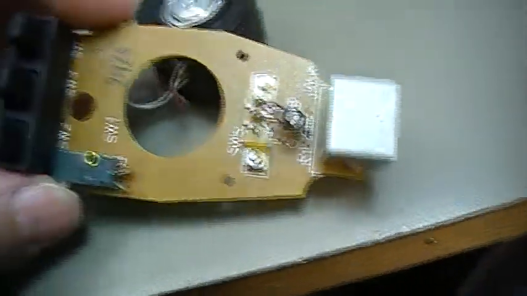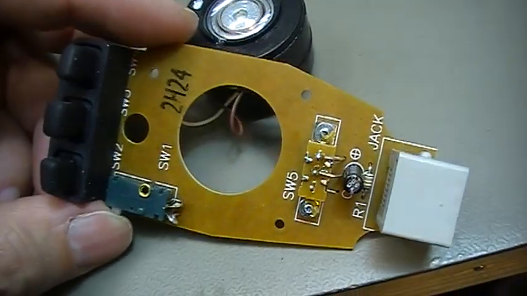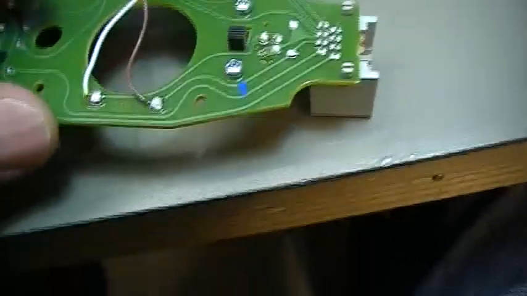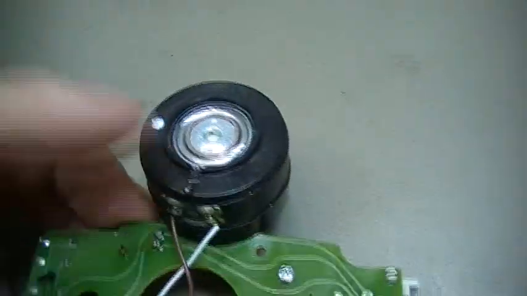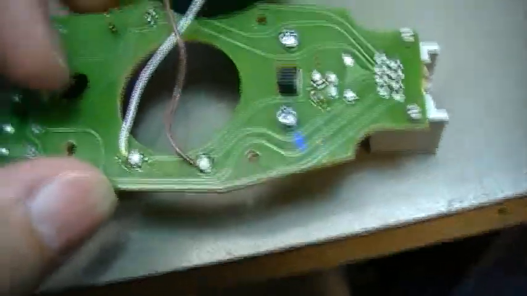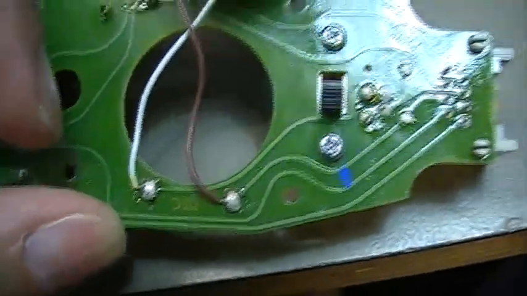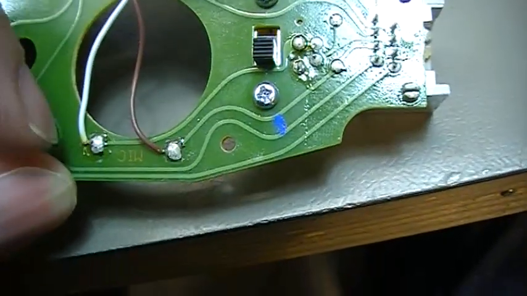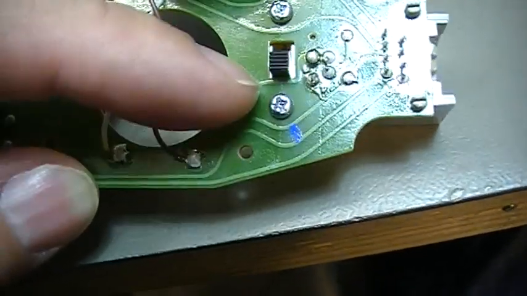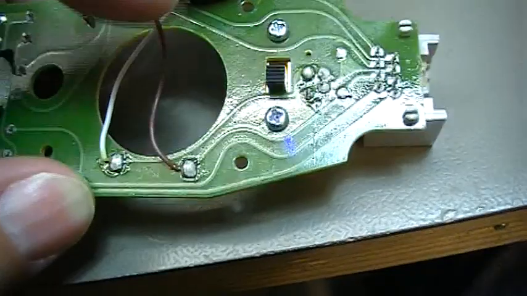So that means we need to measure if the capsule itself is okay, and if the connections are all given.